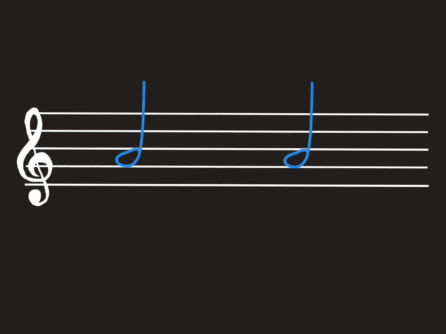Okay, so now let's talk about dotted notes. So basically what a dotted note is that once you place a dot after the note, it increases the value of that note by half of its original value. Okay, so I'm going to remove the dot. And right now, the way the music is written out, we would count it like this. 1, 2, 3, 4.